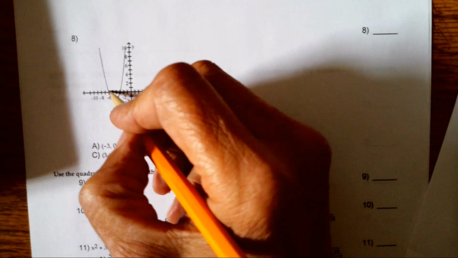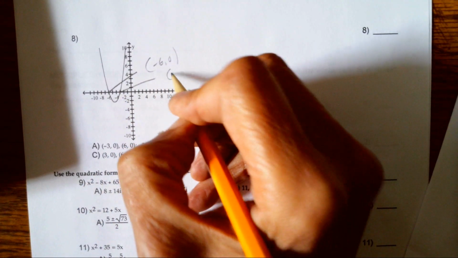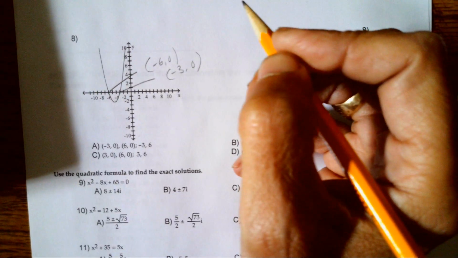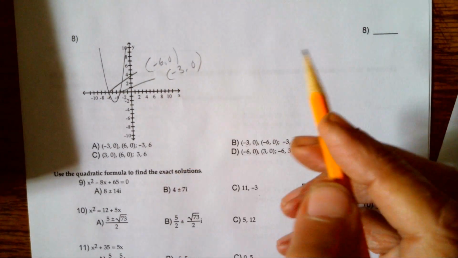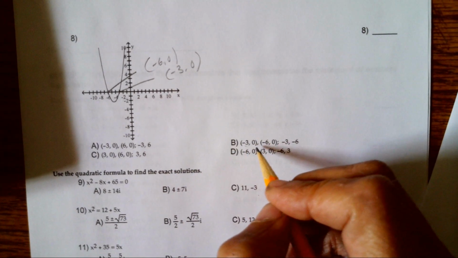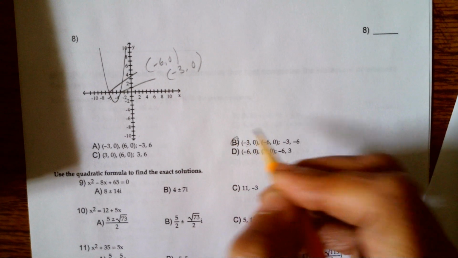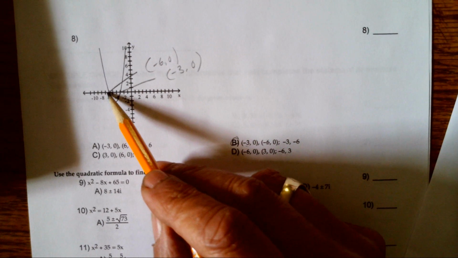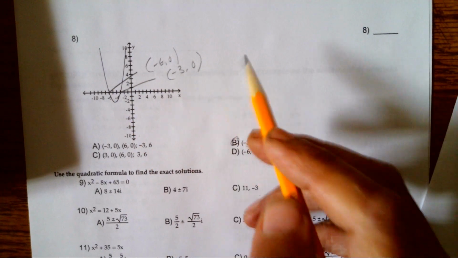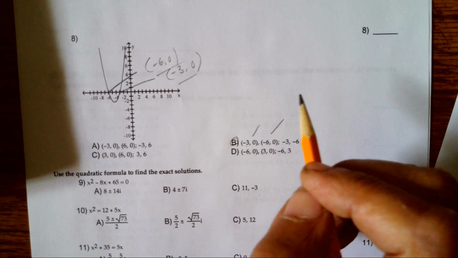Number 8, what have I got here? That's negative 6, 0, and this guy here is negative 3, 0. Alright, so negative 3, 0, I got it. Negative 6, 0, I got it. And my x-intercepts are the x values, negative 3 and negative 6. Number 8, letter B. And here again he plays games with you, so that's a negative 6, 0, that's a negative 3, 0. So you're matching that up with these two guys right there.